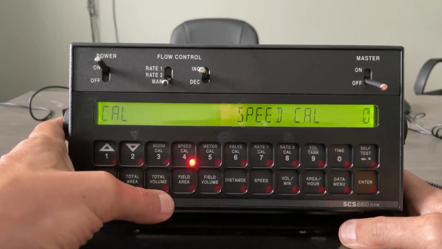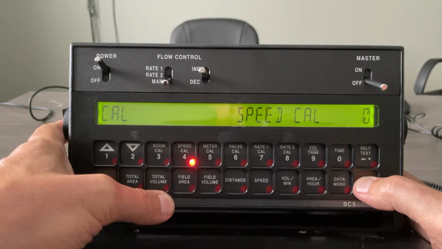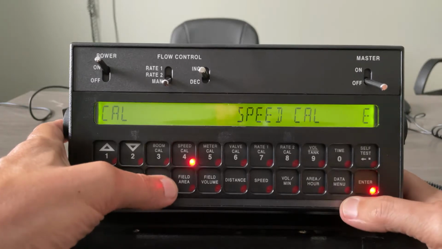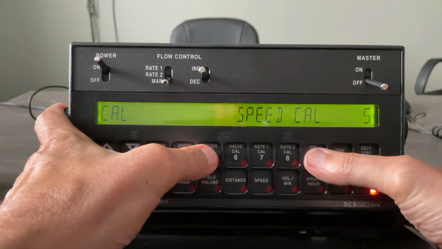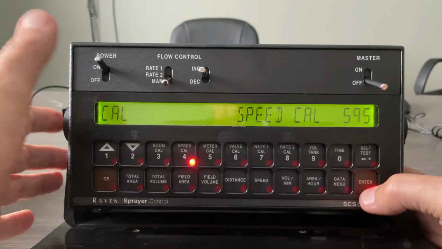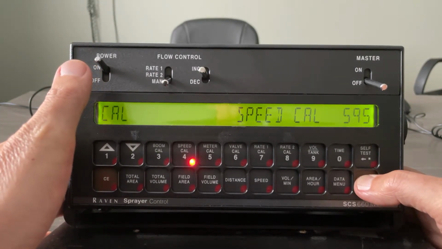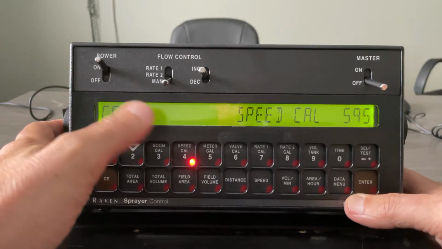We're going to do speed cal. In this case, I'm just going to act like I'm using a GPS that is simulating radar, and in this case I'm going to put in a number of 595. You can simply program over the top of that if it changes, or if you've got radar and you're calibrated, you just program over the top of that.